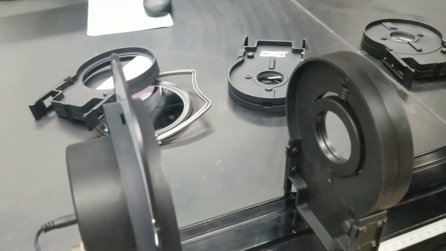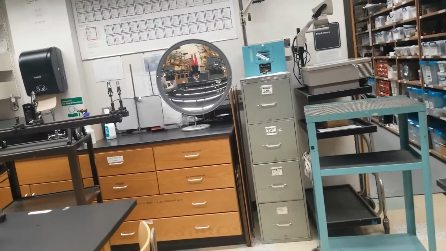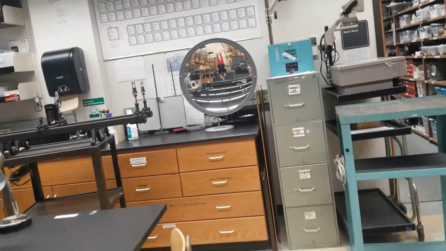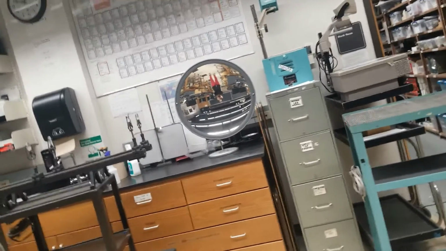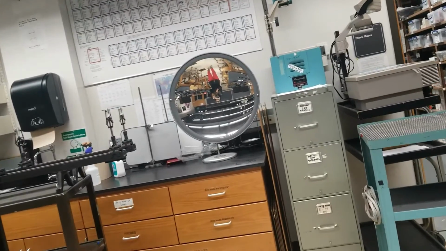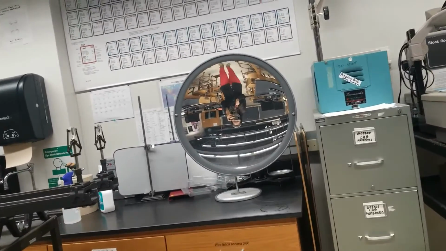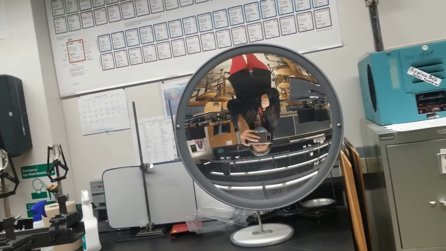So I'm going to try a different mirror. We have a very large concave mirror, and if you look at it, you see my image is inverted. When I go closer, my image gets larger, but then when you go closer, look at that. Now the image is so large I can't find my face.